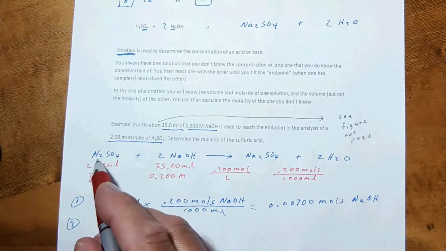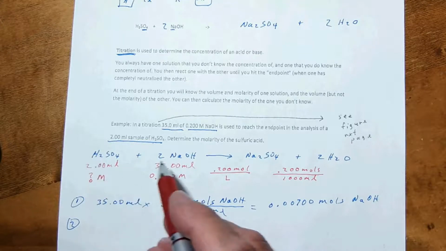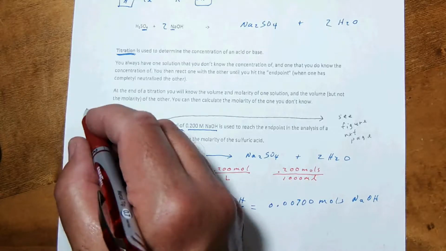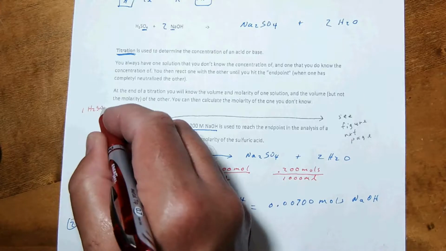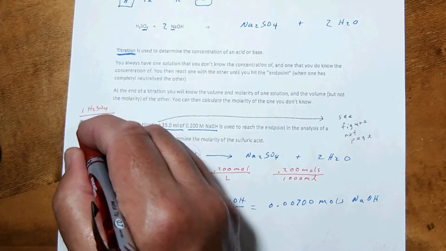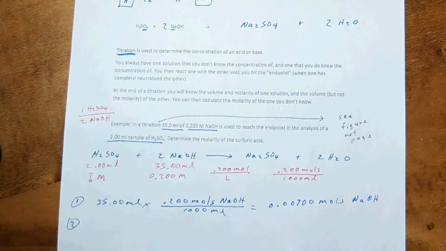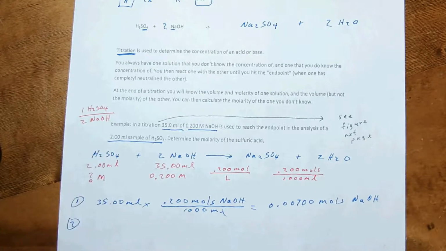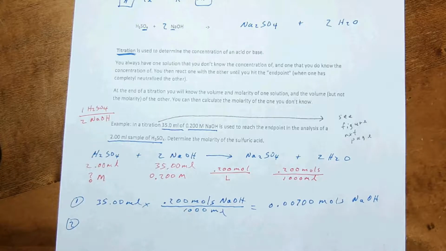There's 1 mole of the sulfuric acid for every 2 moles of the sodium hydroxide. So 1 H2SO4 per 2 sodium hydroxide. That ratio there, that's a conversion factor that we just ripped off of this here balanced equation.